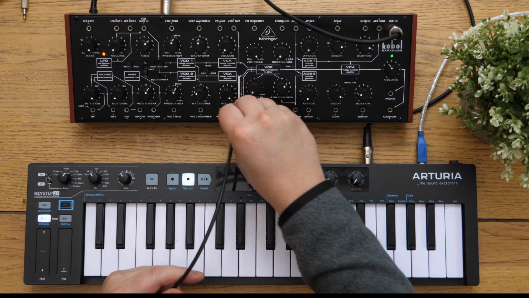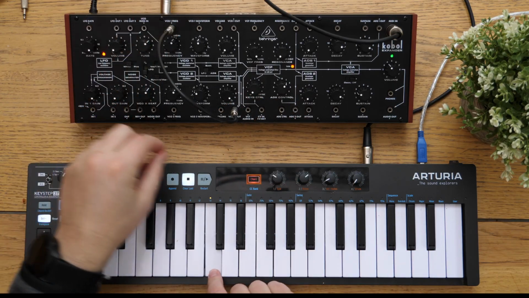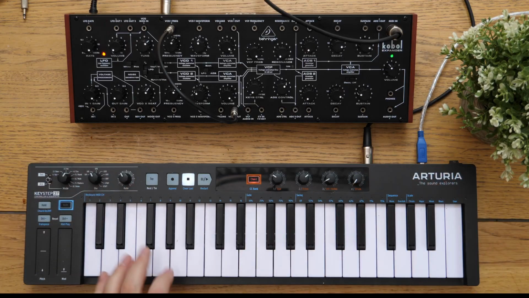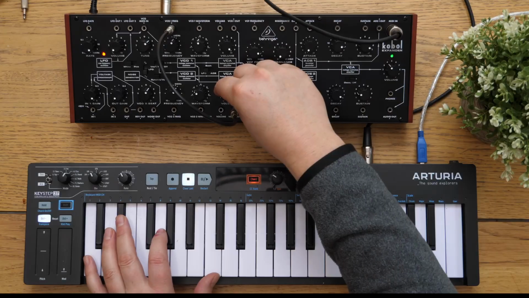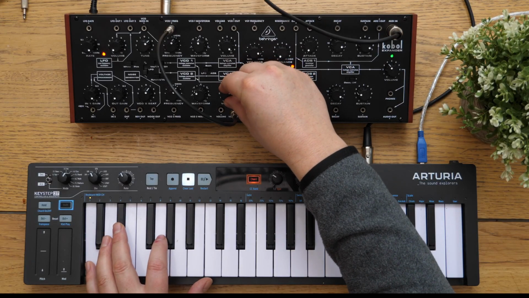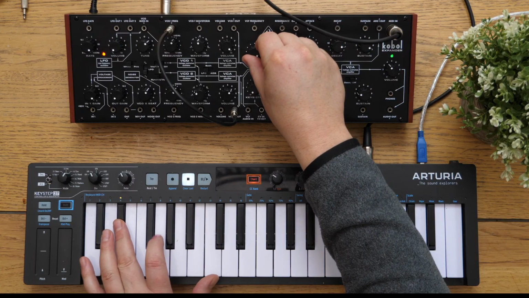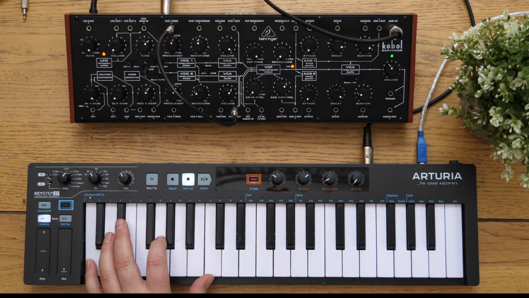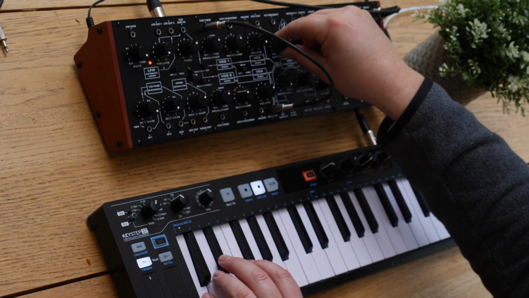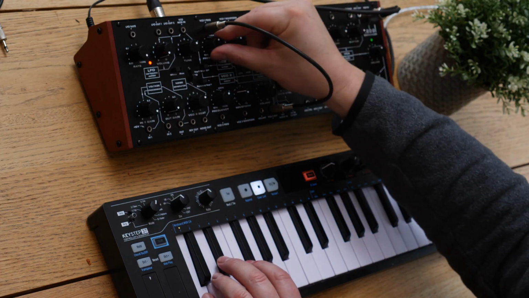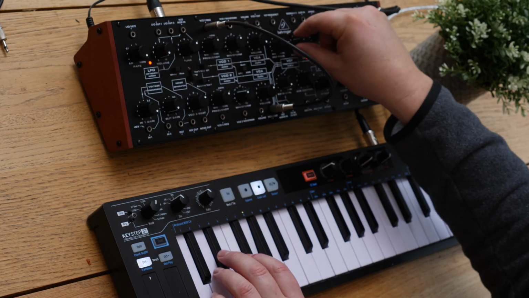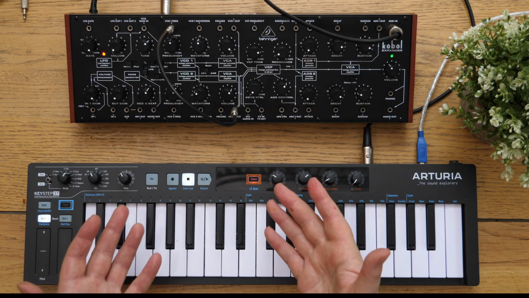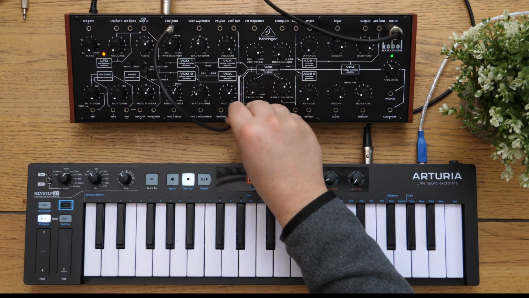So let's use VCO2 to modulate VCO1. Straight away sounds cool, doesn't it? So this is the trimmer really, adjusting the amount of FM. Nice. But if you wanted to hear both, you'd modulate VCO2 with VCO1.